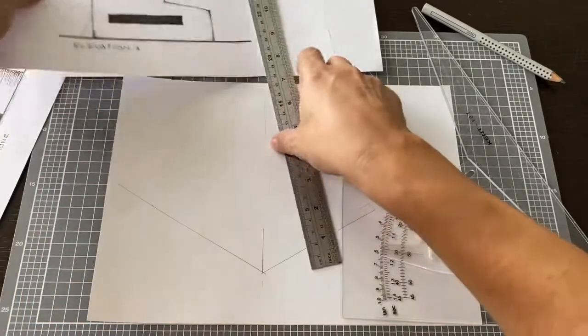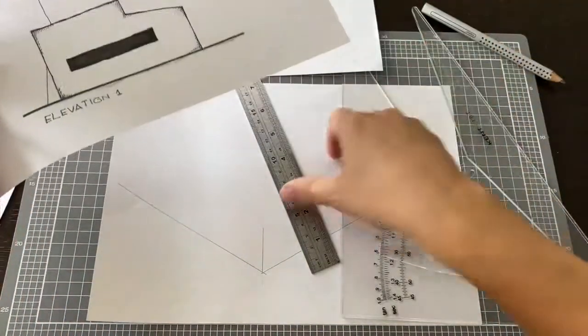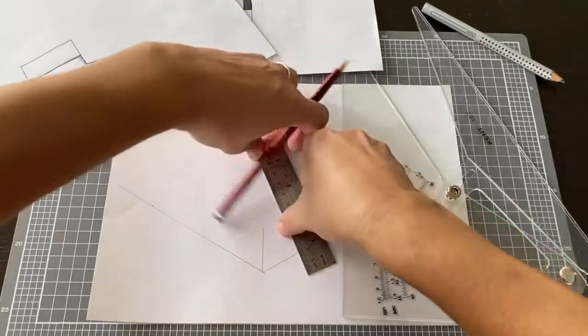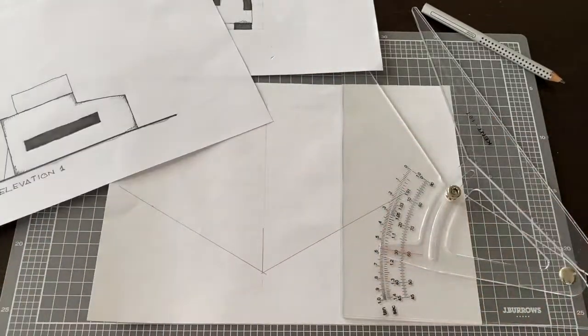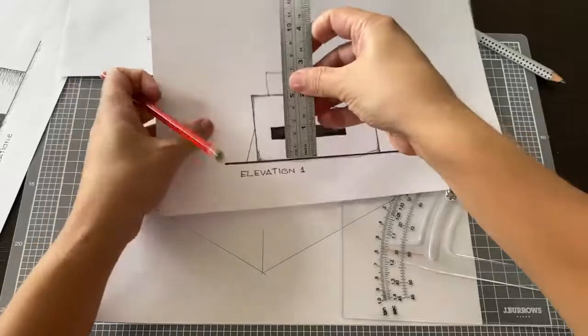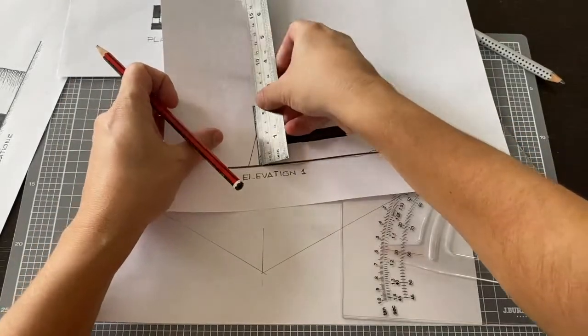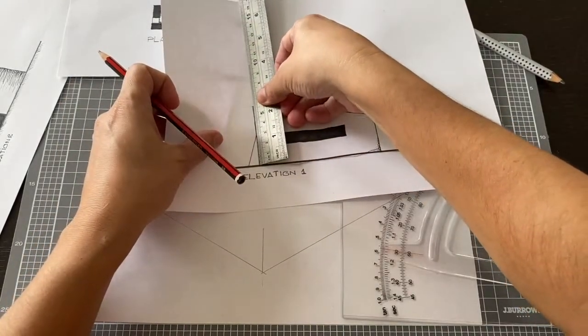So this corner, and we continue with this. So it's going to be 5.5.